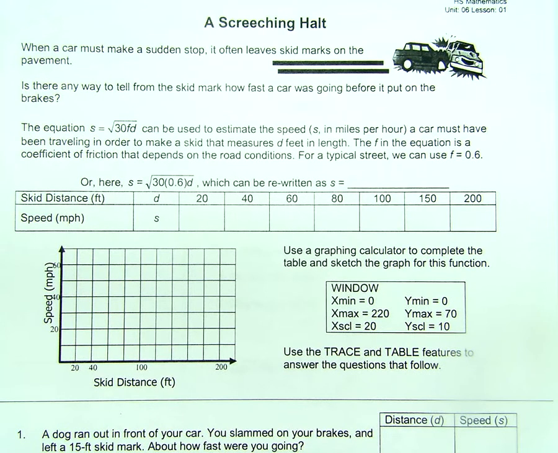When a car must make a sudden stop, it often leaves skid marks on the pavement. Is there any way to tell from the skid marks how fast a car was going before it put on the brakes? The equation S equals the square root of 30FD can be used to estimate the speed, S, in miles per hour, a car must have been traveling in order to make a skid mark that measures D feet in length.